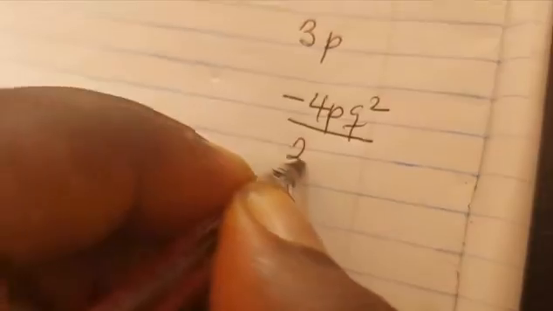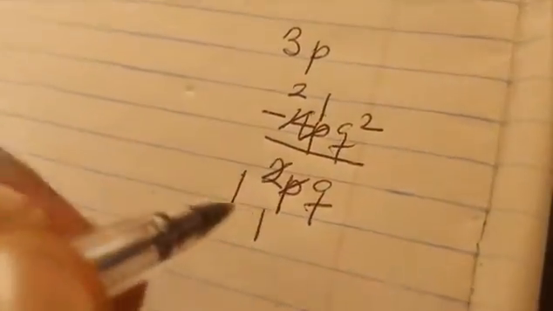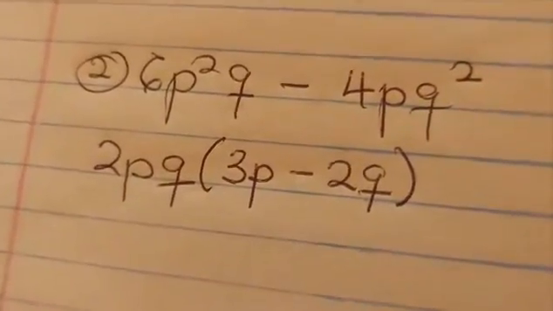If you want the second term, you pick negative 4pq squared. You divide that by the common factor 2pq. Realize 2 can divide itself once, 2 can divide 4 twice. p divides itself once, p divides itself once. The q squared, don't forget, it means q times q. So q will take off one of the q's. And what we have left is minus 2q. By so doing, you have been able to factorize these expressions.